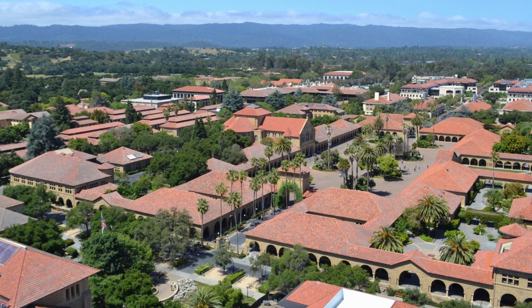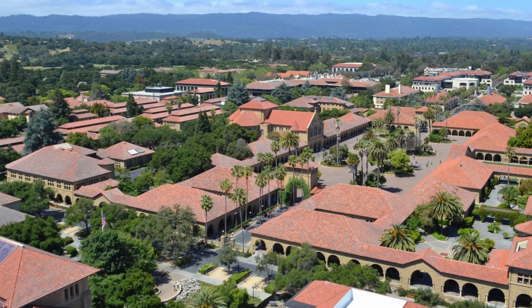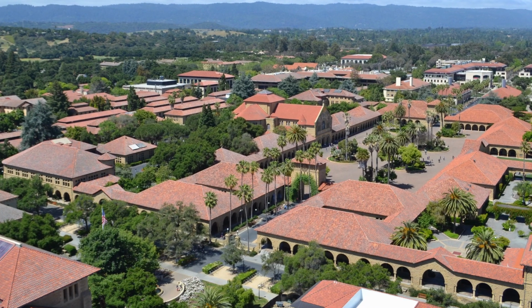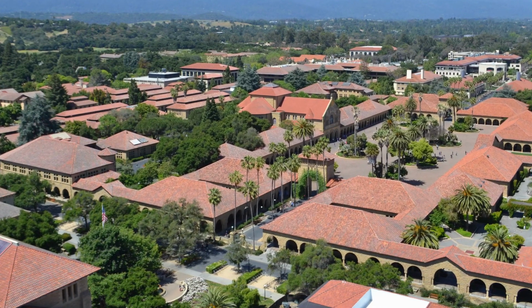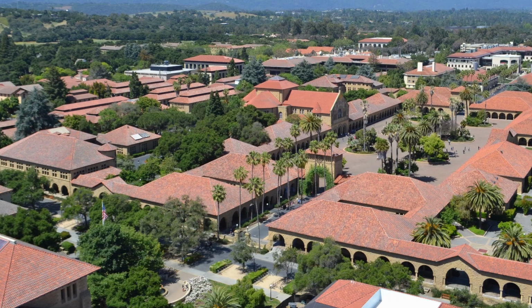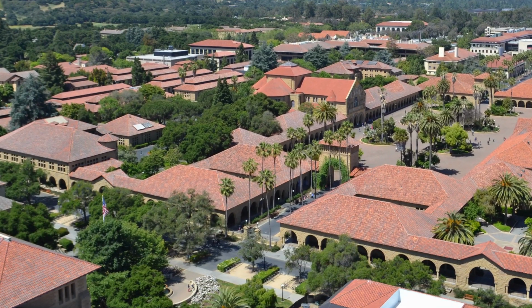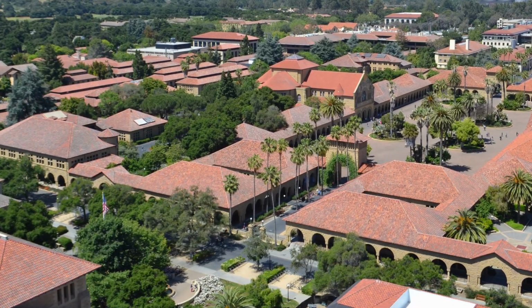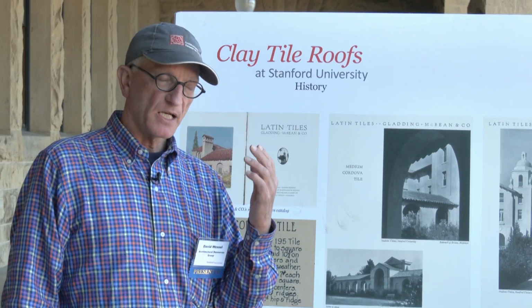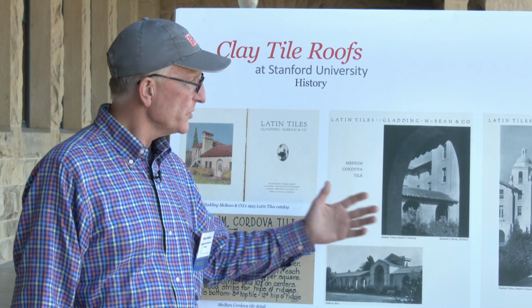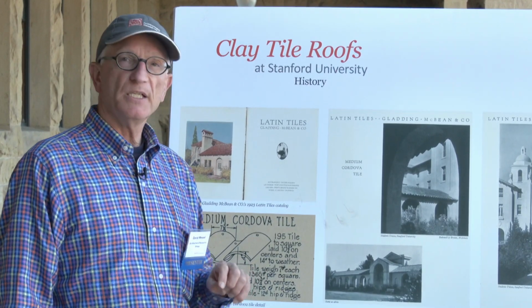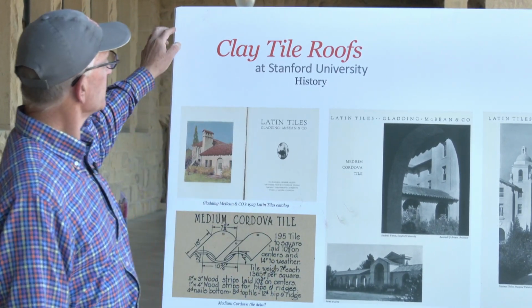And so in that context, the red clay tile became a standard here, and Gladding McBean on their end were making sure that Stanford remained an important client by retaining the historic drawings, by retaining the colors that were used for the tile, and in just keeping a close contact.